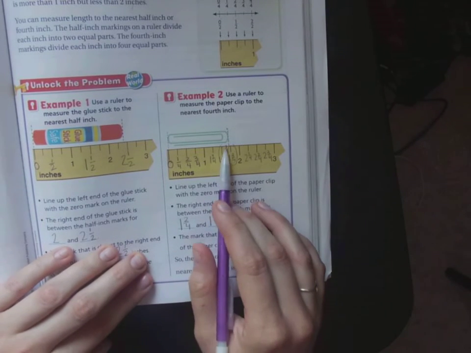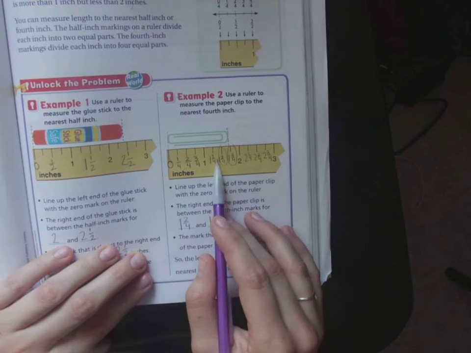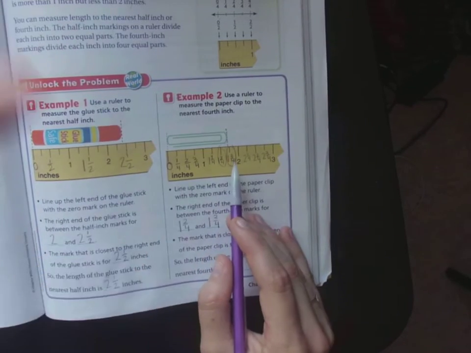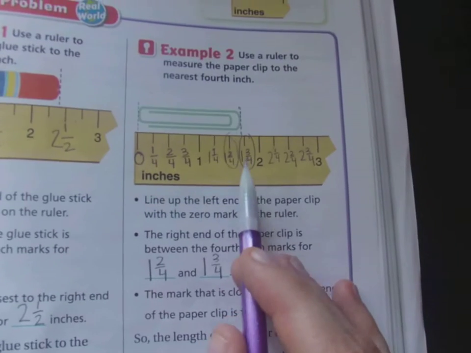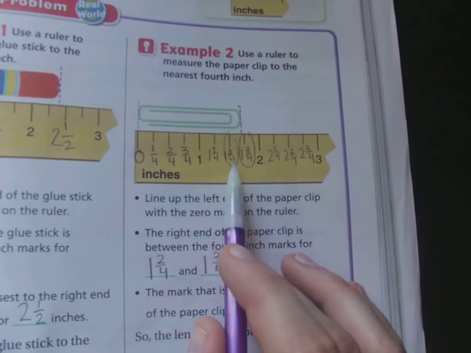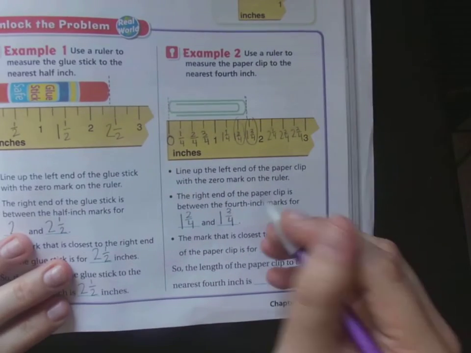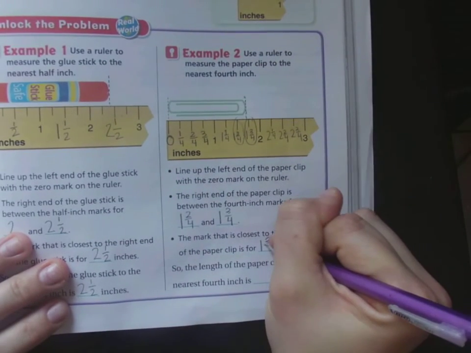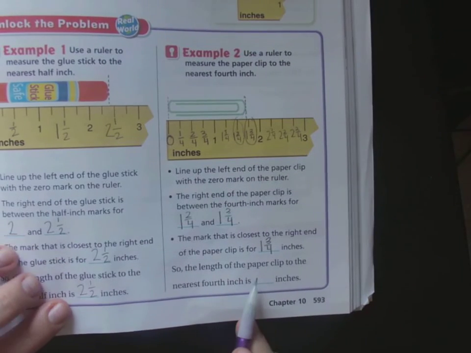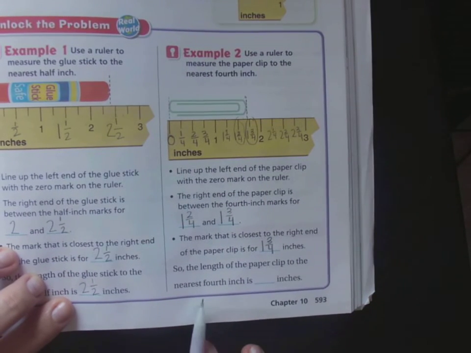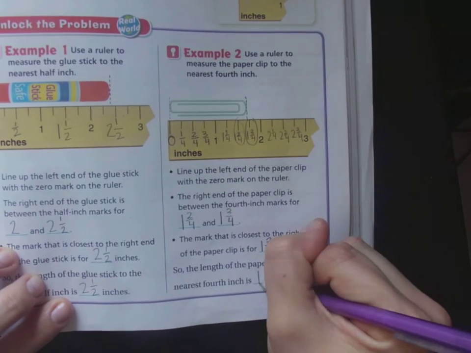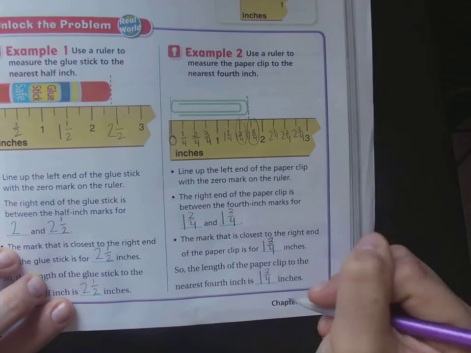So which side is this dotted line closest to? Is it closer to 1 2/4 or is it closer to 1 3/4? I would say it is closest to 1 3/4. So the length of the paper clip to the nearest fourth inch is 1 3/4 inches.